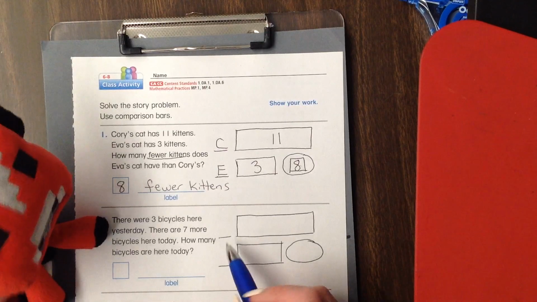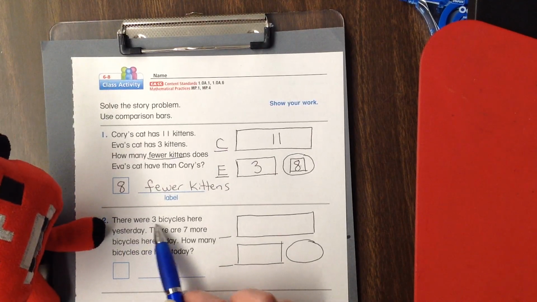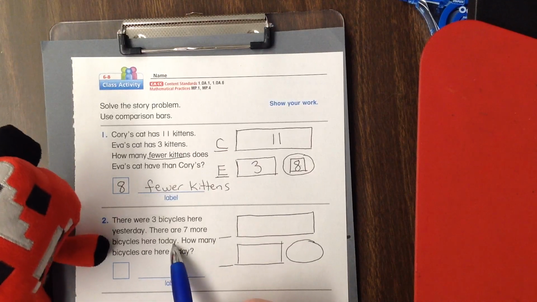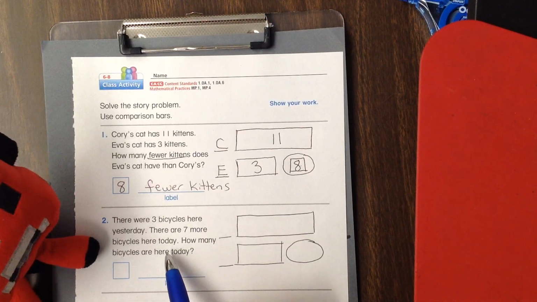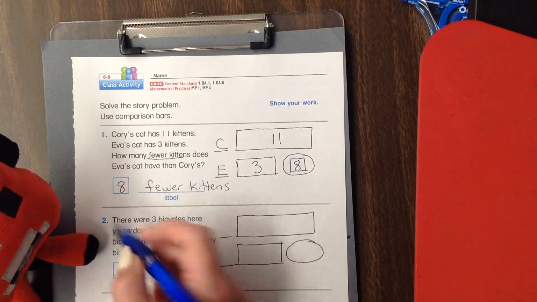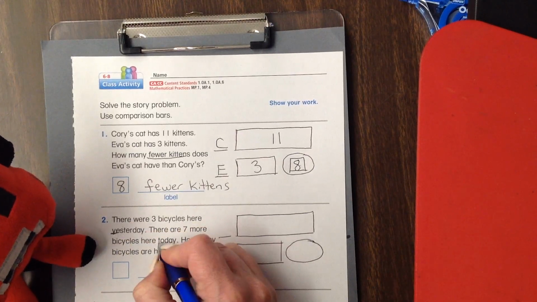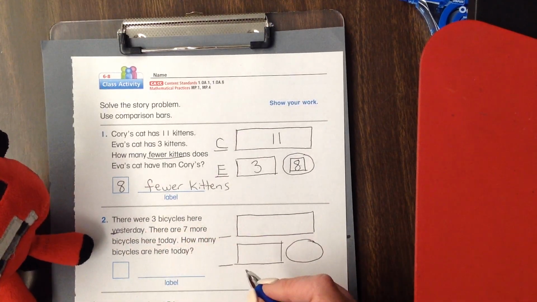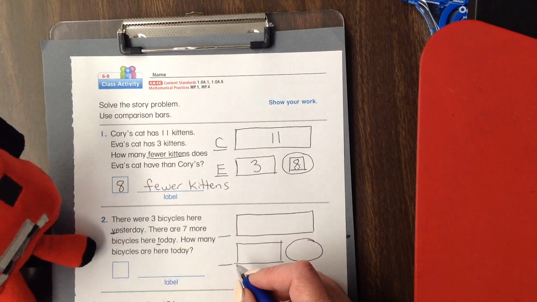Okay, so it says there were 3 bicycles here yesterday, and then there's 7 more bicycles here today. So we're using yesterday and we're using today. So which one has more? Is it yesterday or today?